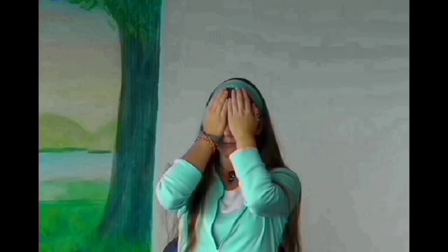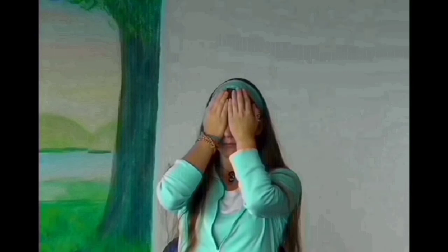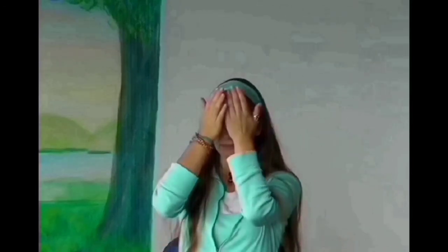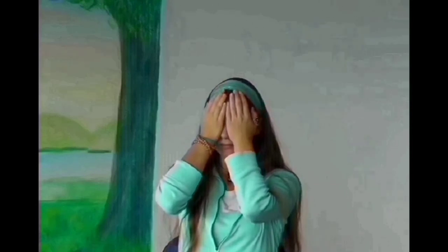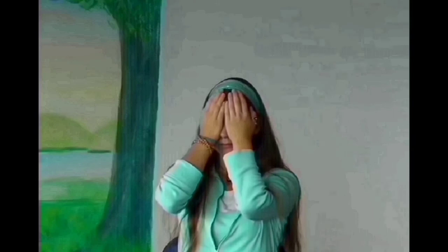Slowly relax your hands, lower your hands. And one more time, rub your palms, developing warmth, and put your palms over your eyes and feel the relaxing energy of your palms radiate into your eyes. Slowly lower your hands.